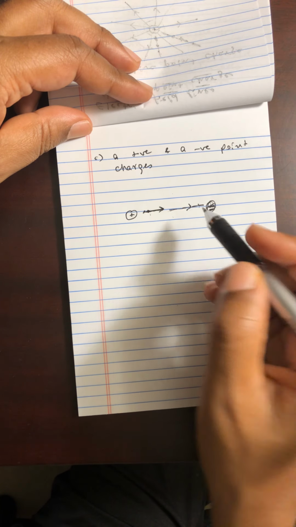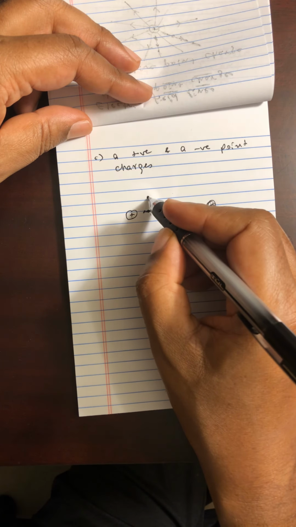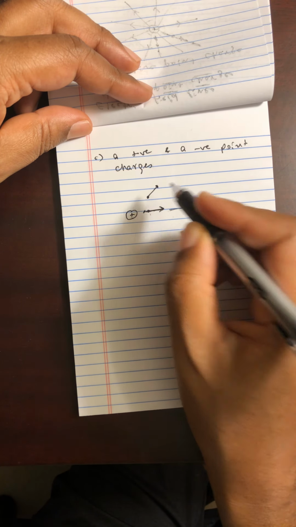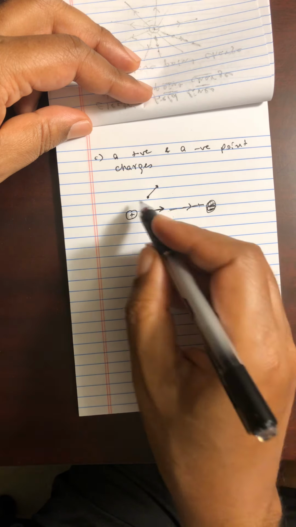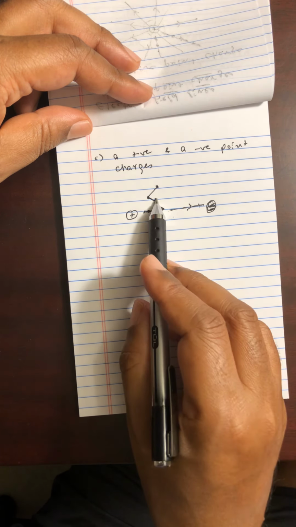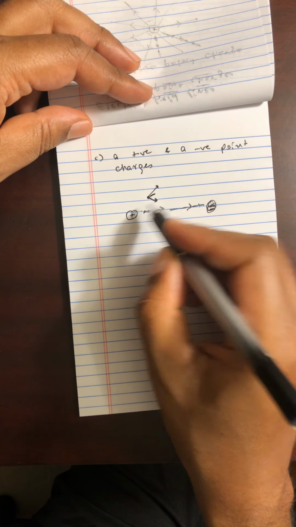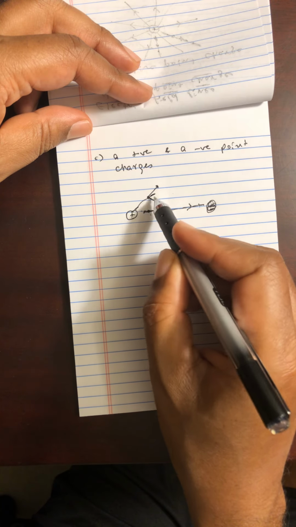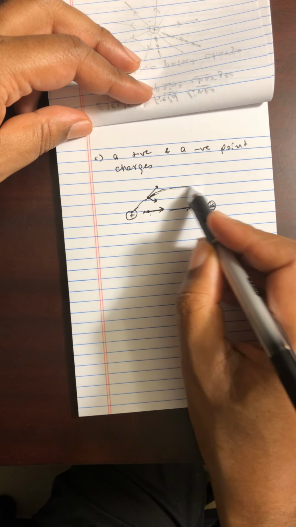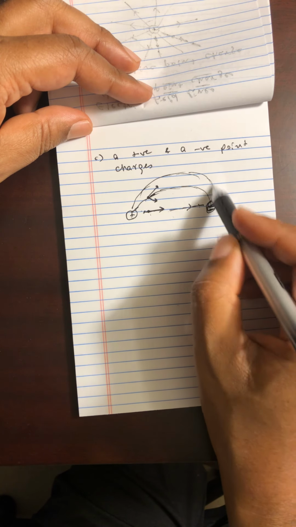Take a point over here. This charge's field will be radially outward like this, but this charge's field will be radially inward like this. But this will be smaller than this one because this charge is closer. So it'll be something like this. If you do that for all the points, you will get something like this. This is what the electric field lines look like.